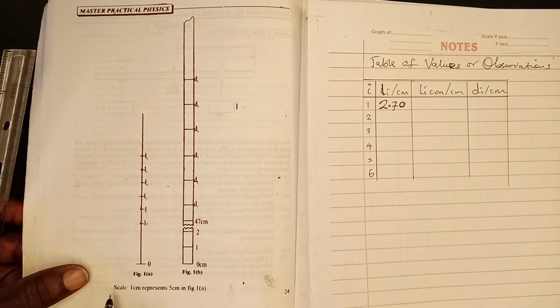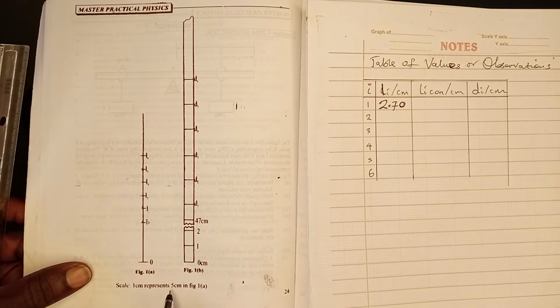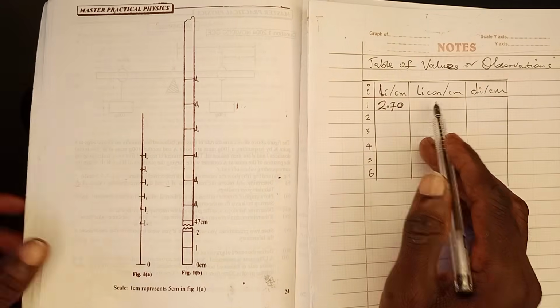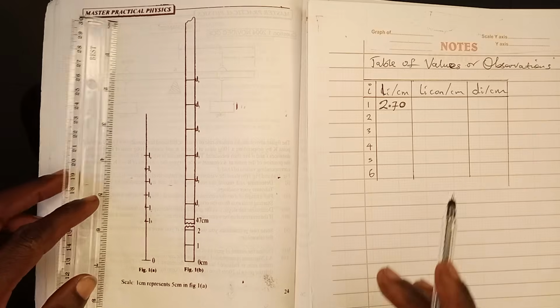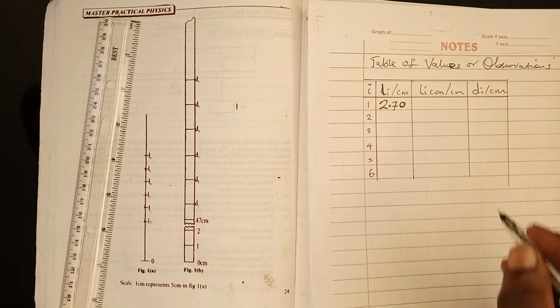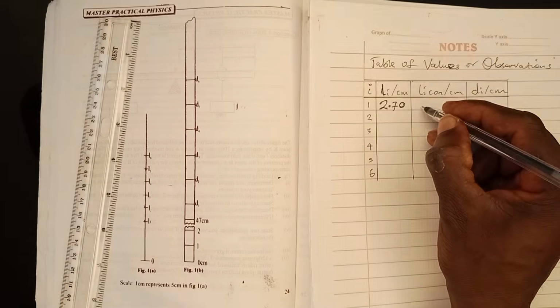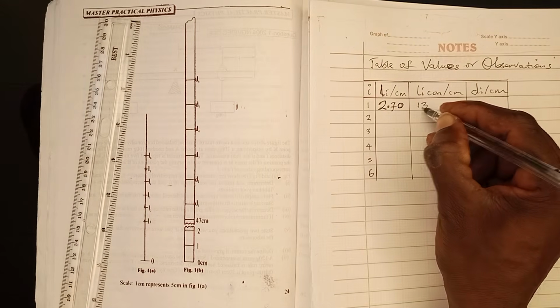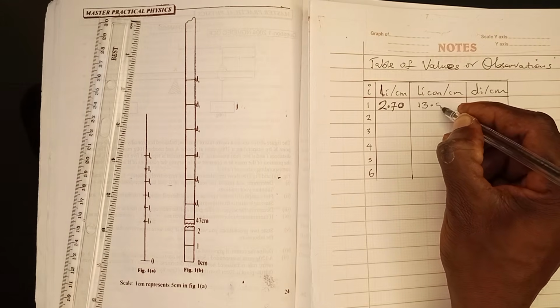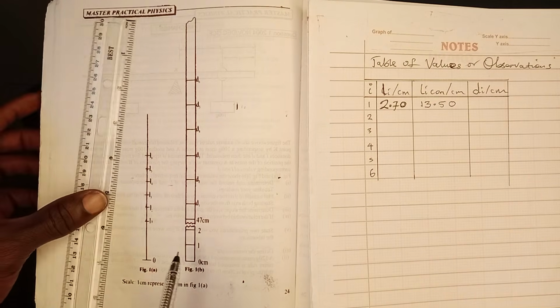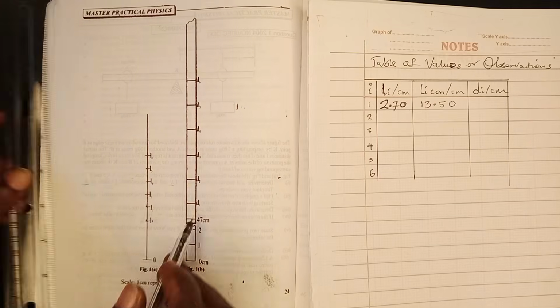But the scale said 1 cm represents 5 cm in figure D. So we're going to times this by 5 to put the record here. So if you do that, 2.7 times 5, we're going to have 13.5. So we have 13.50. That's it. Now the next thing is we'll go for D1.